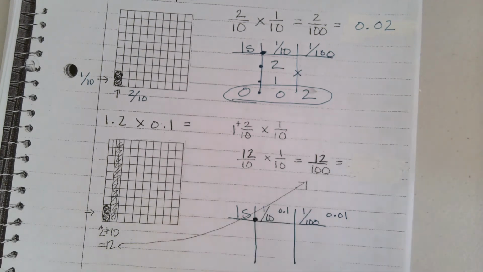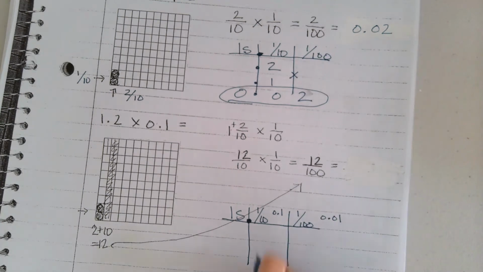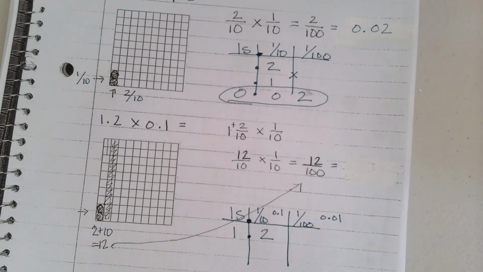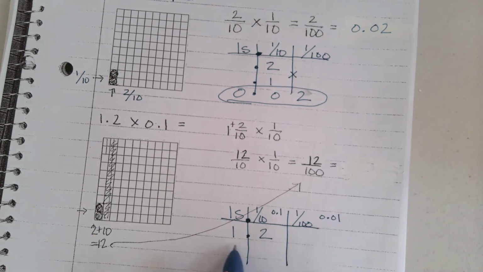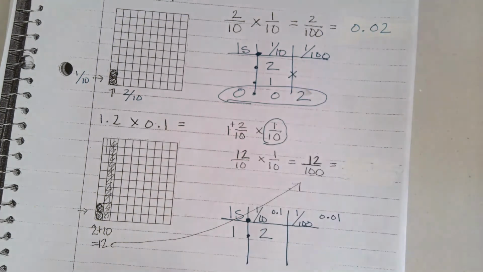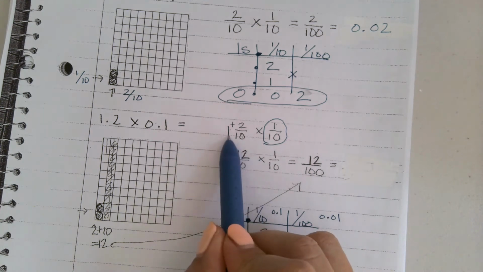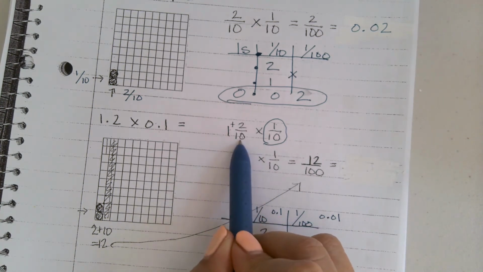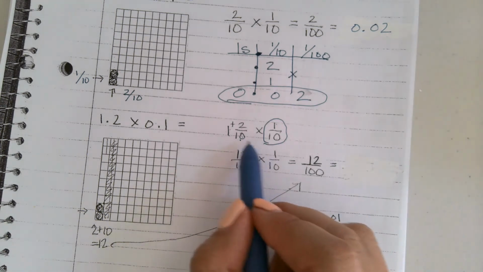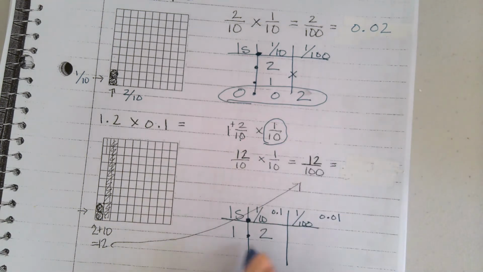Well, we would have 1.2, right? And now we're going to shift 1.2 over by 1/10, right? So this is really 1 whole plus 2/10, right? So this would become 1 2/100. So let's move this over. It's really moving over. Everything has to shift.